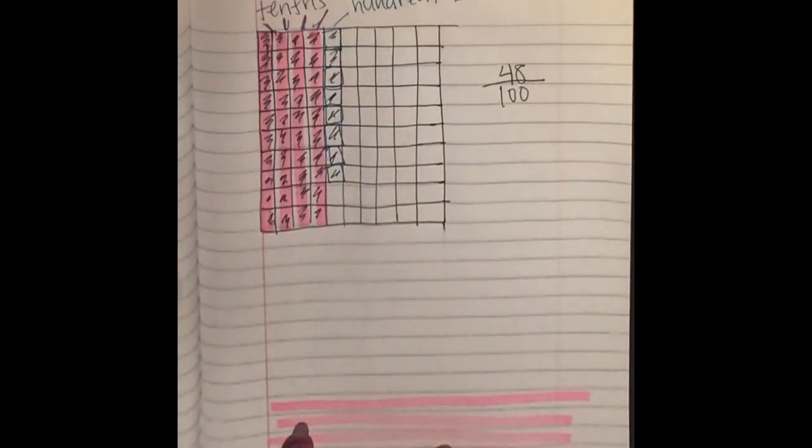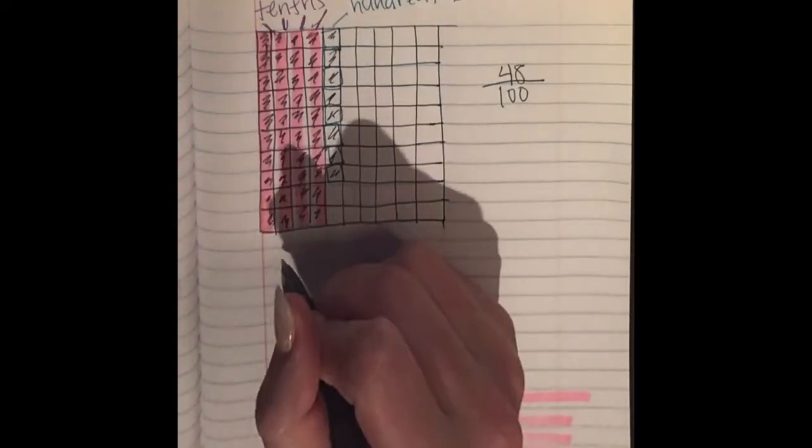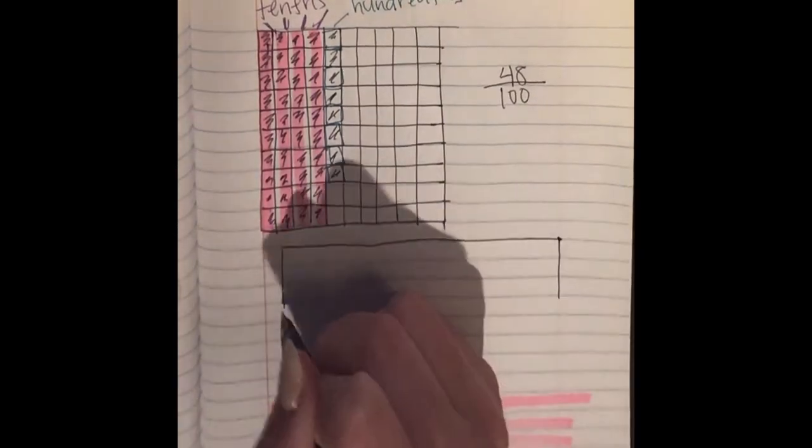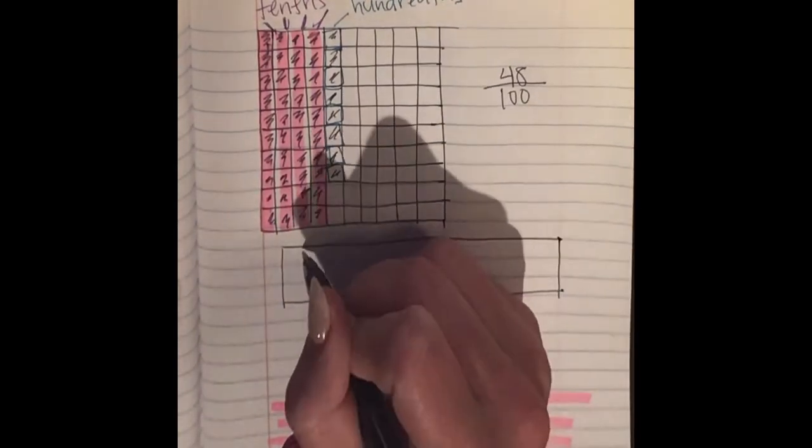So if we have our place value chart that we made earlier, go ahead and draw that again. Remember, if I'm moving too fast for you, you can pause the video at any time that you want to.